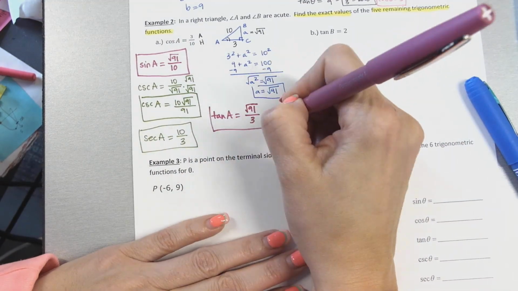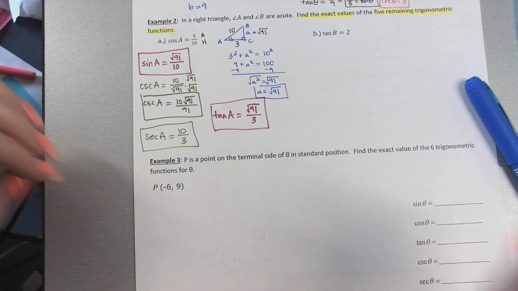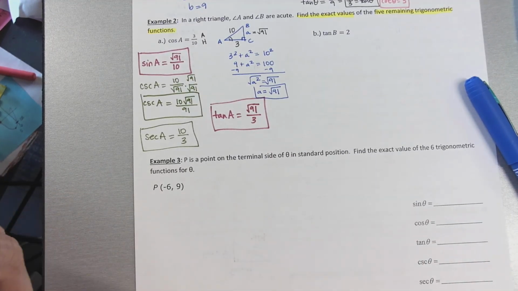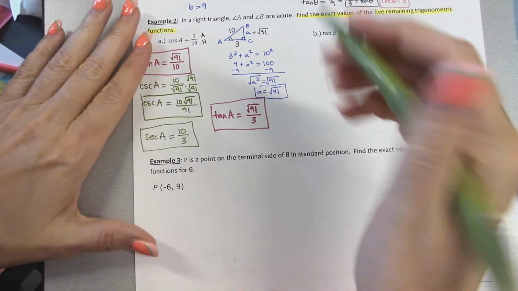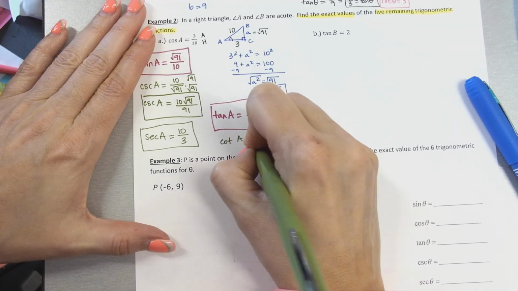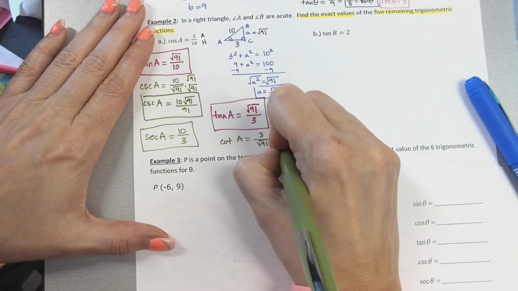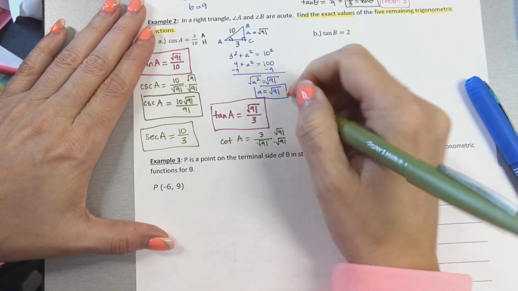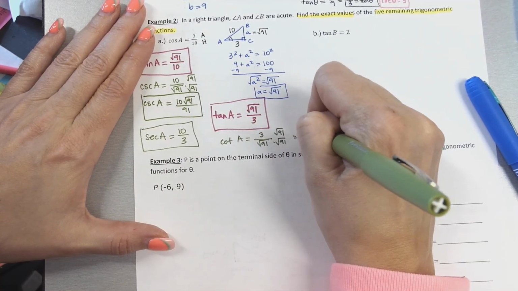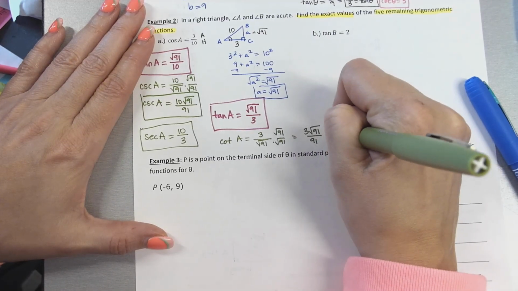So this is going to be what we have for the tangent. Now the cotangent, that's the one where you're going to be multiplying, which I think is what you were saying, because that's what you have in your work, right? When you multiplied it by the root 91 over the root 91. So you have 3 root 91 over 91. And that is for the cotangent.